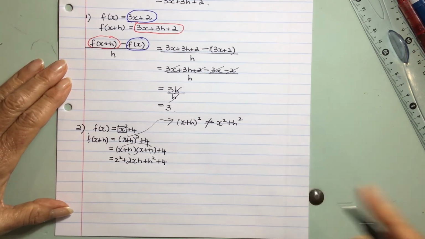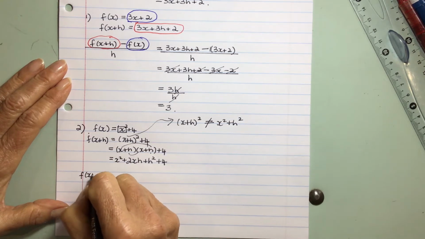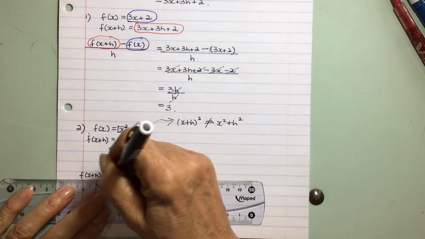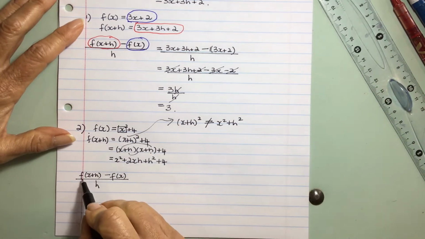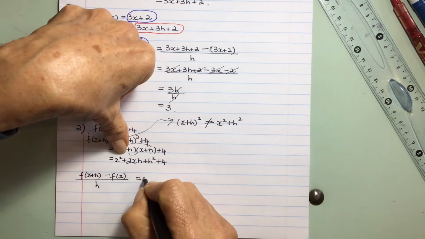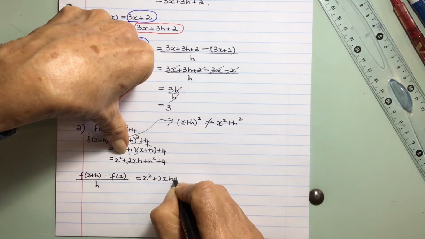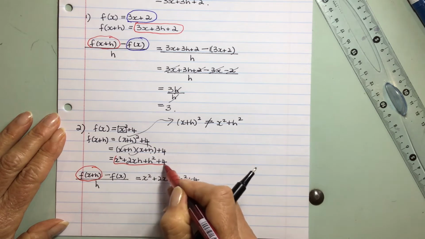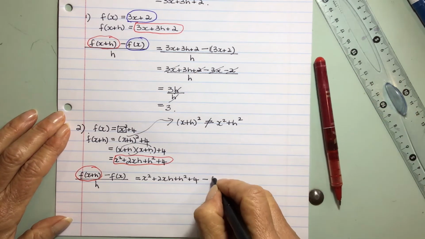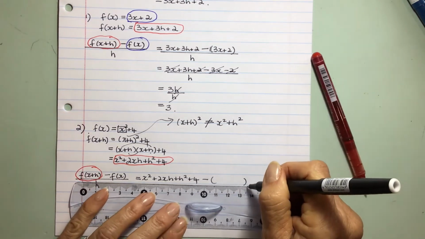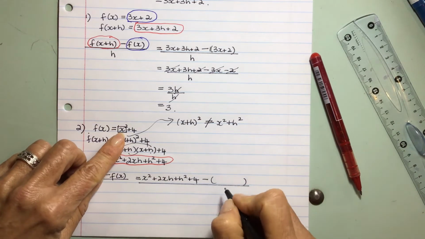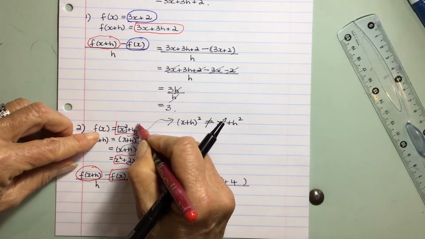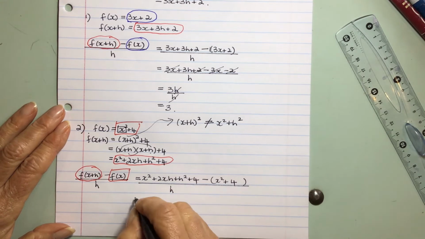Right, now we're ready to substitute into the formula the f of x plus h minus the f of x all over h. Okay, in place of the f of x plus h, I'm going to write x squared plus 2xh plus h squared plus 4, because the f of x plus h is equal to all of that. From that we'll subtract in brackets to avoid making silly mistakes x squared plus 4. Because remember, f of x is always the given function all over h.